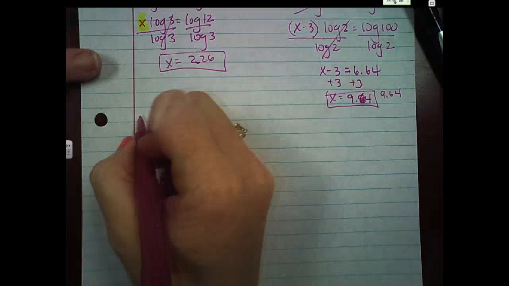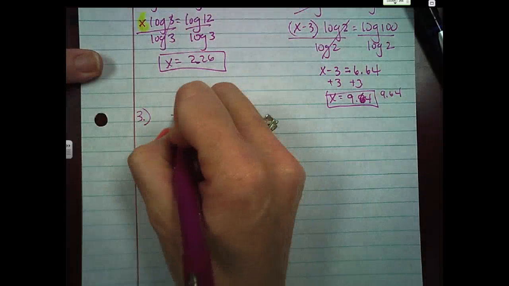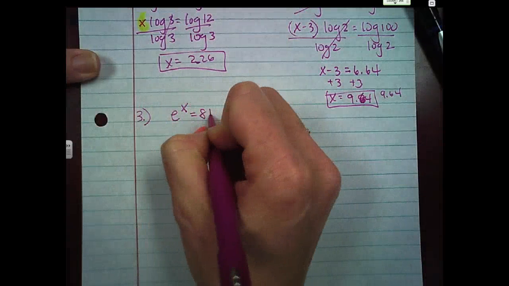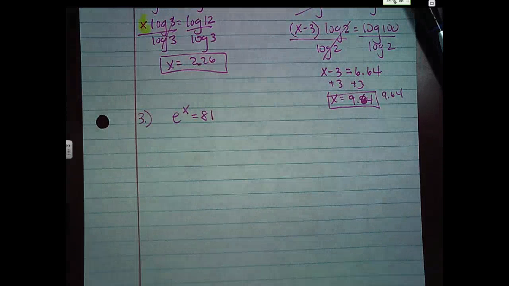Number 3. e to the x power equals 81. Okay, so it's an e. So instead of logging both sides, what do you think we're going to do? Good. Natural log both sides. So ln both sides, in other words. It's really not too hard.